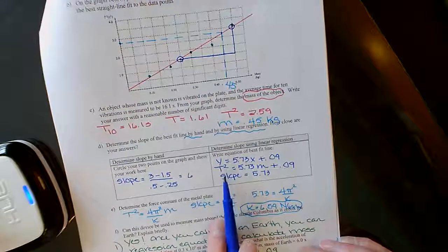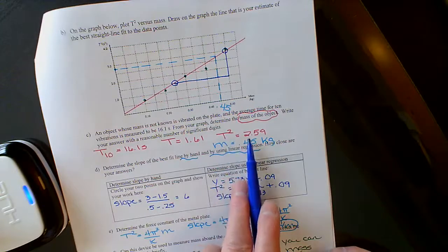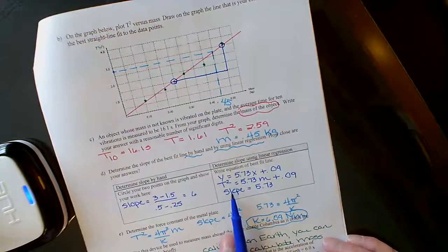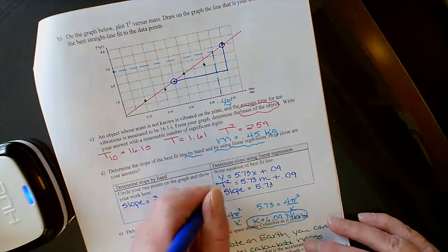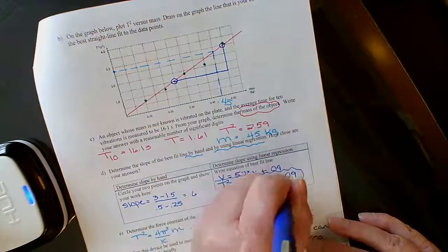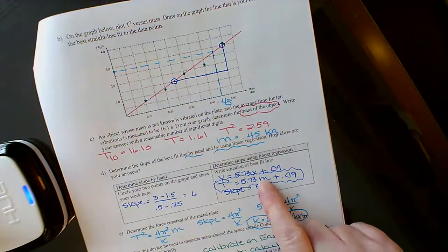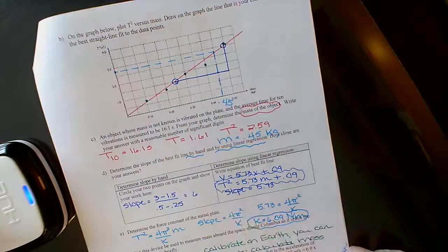Now if I went out in space and I know that T squared was 2.59, I plug 2.59 in for that T squared value, and then I can calculate m. So all I have to take with me out in space is my regression equation, and then I can find the mass of something once I know the period, and then I square that.